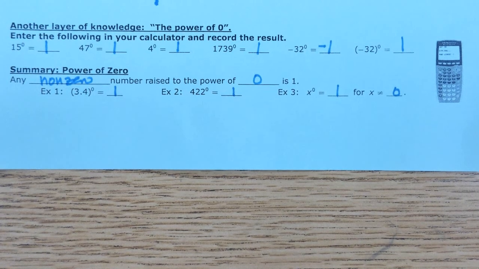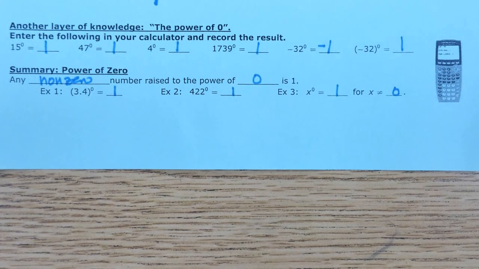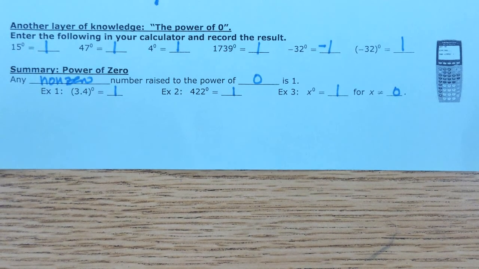Okay? So think about these rules. Tomorrow in class, we're going to actually talk about them. We're going to go through them, and we'll fill out our foldable.